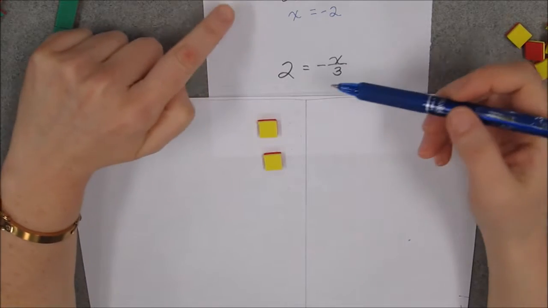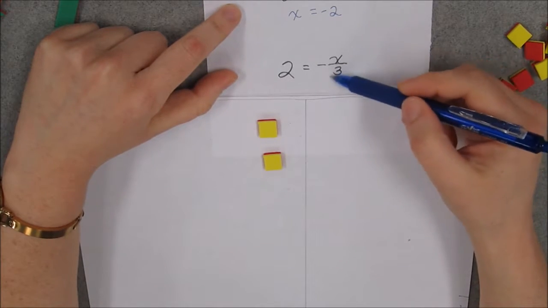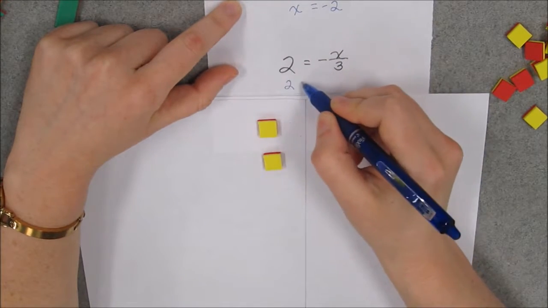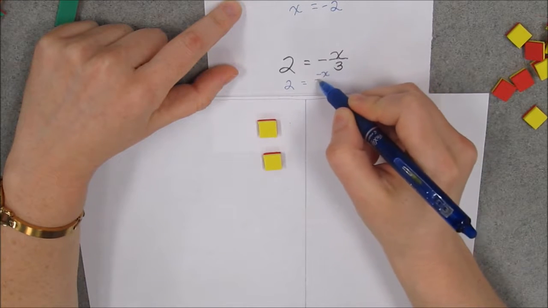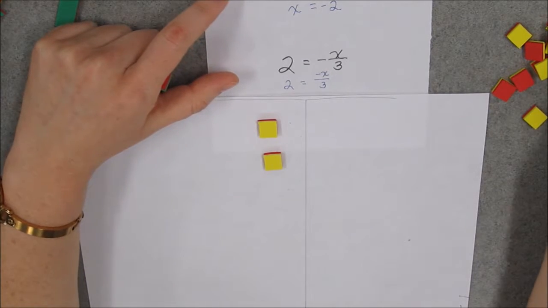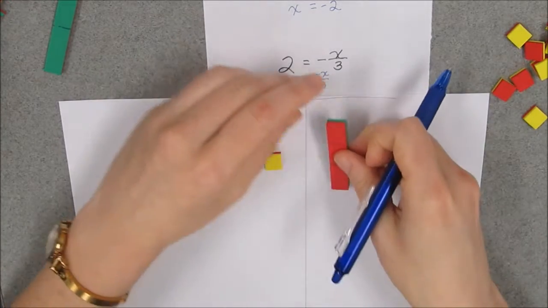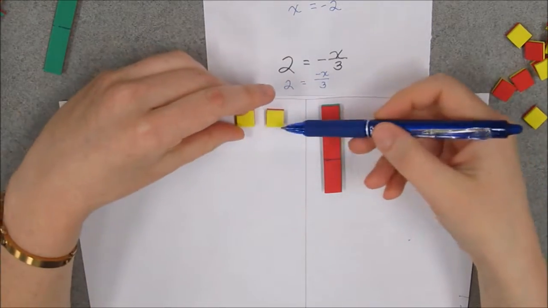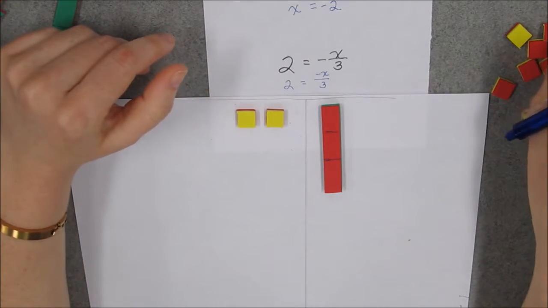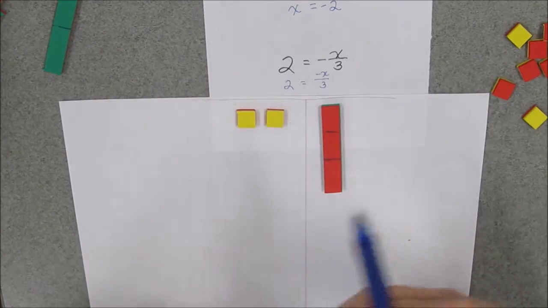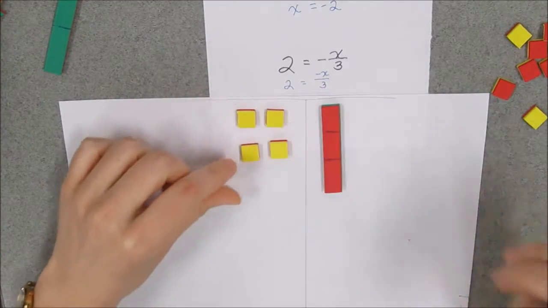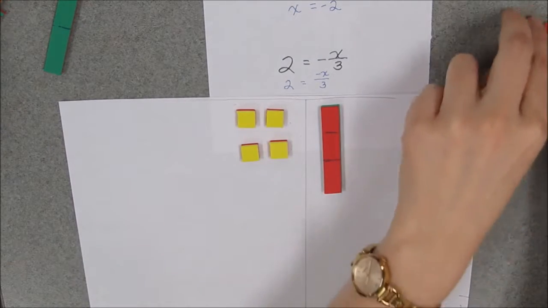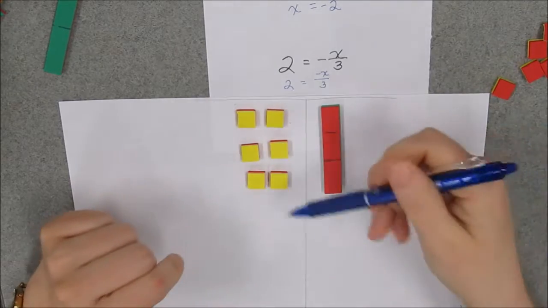When we talked about integers, we talked about how we can't have negative groups of something. So that means that my x is what is negative. So I have 2 positive equaling negative x divided by 3. So here's my negative x, and I've divided it into 3 parts. Each part is going to get 2 positive counters. So there's 1 set of 2 positives, 2 sets of 2 positives. So now I have 2 pieces of x. I need 3 pieces, so I need 1 more set. There's my last set of 2 positives.